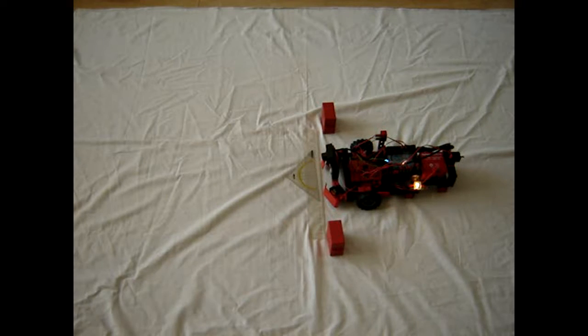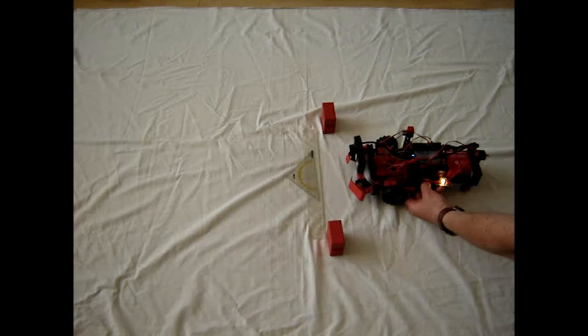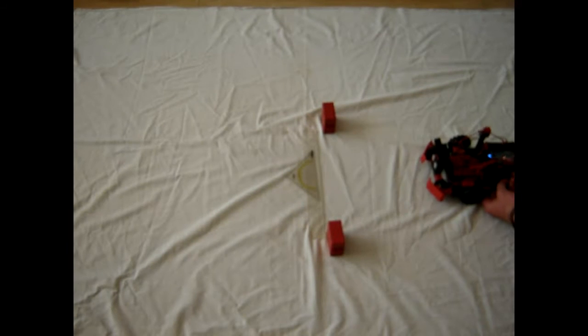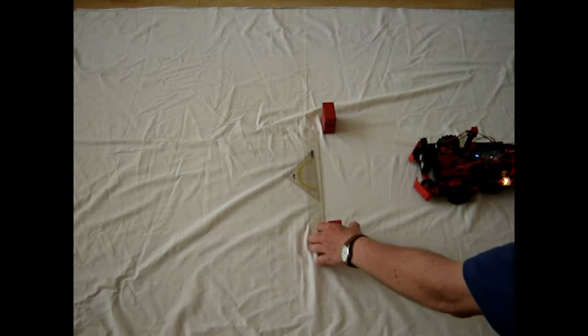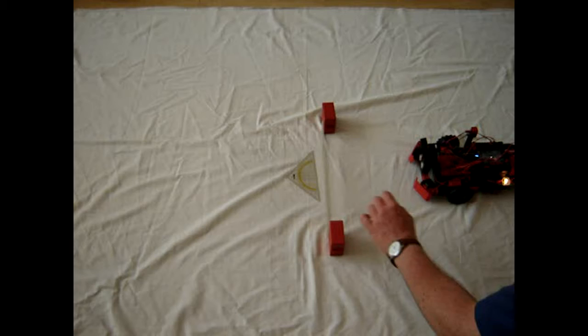And no contact, no sonar. So let's do a different setup. Flat underground, the ruler here.